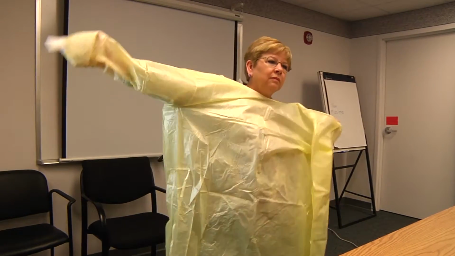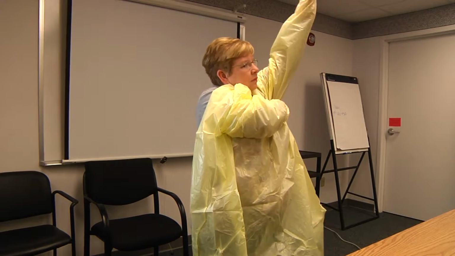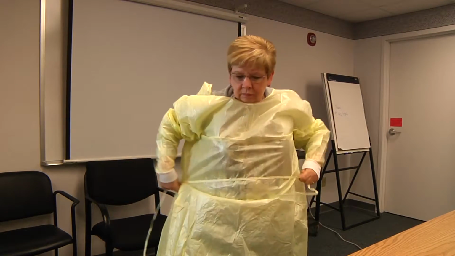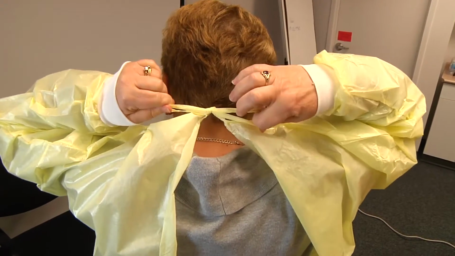First, put on a gown. Fully cover your torso from neck to knees, arms to end of wrist, and wrap around the back. Fasten in the back of neck and at the waist.